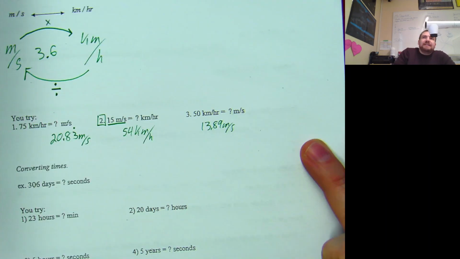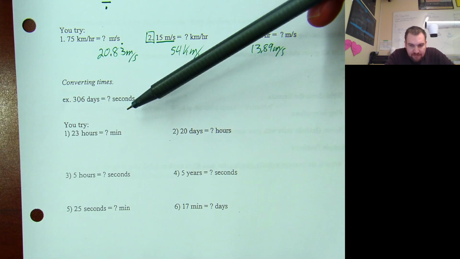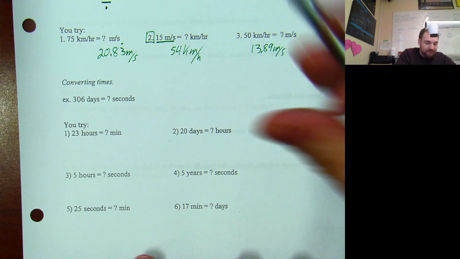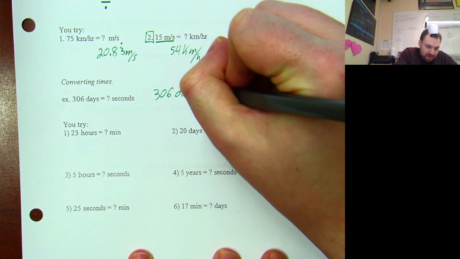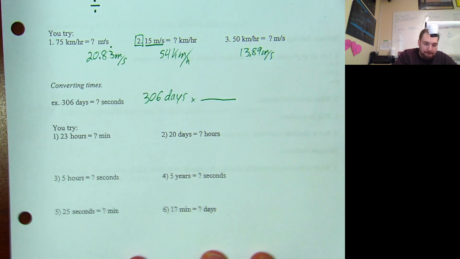There's some other times you might need to convert. And again, we've kind of already done this, but we'll do it again. Days to seconds. This is an application of what I called the factor label method before in that first unit. So if you have 306 days and you want to go to seconds, how are we going to make this conversion?